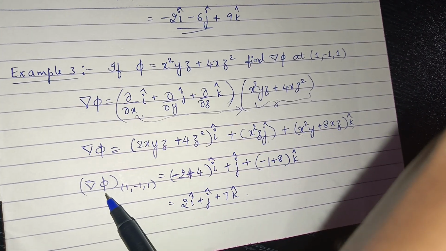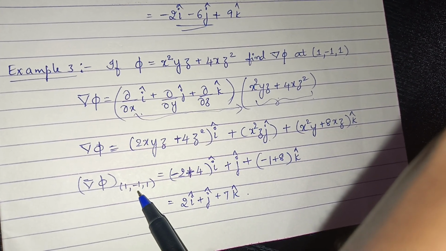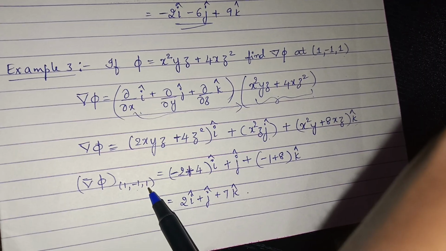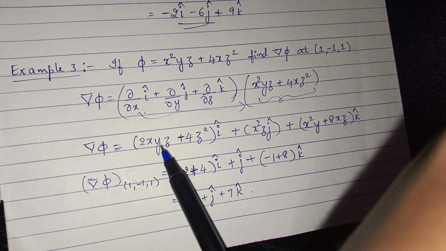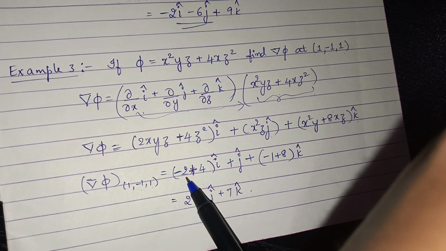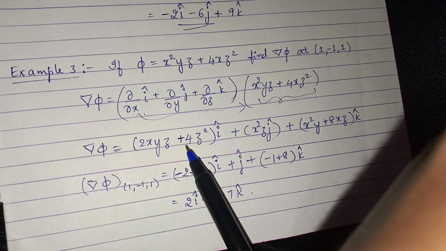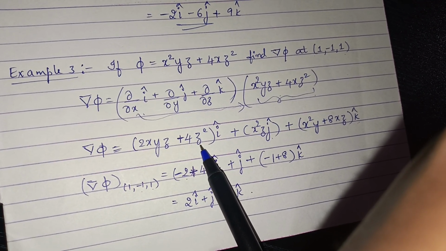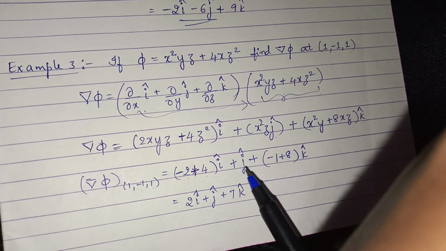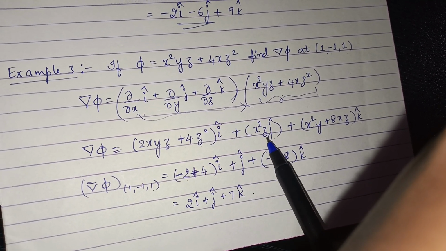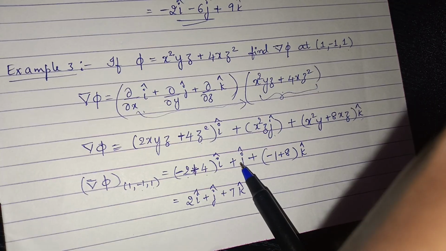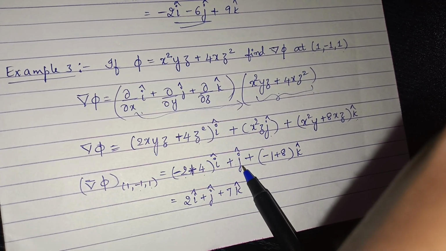So we need del phi at the point (1, -1, 1). Substituting, 2 into 1 into minus 1 into 1 gives minus 2. And 4 into z², which is 1², so 4 into 1 is 4, i. Plus here x is 1, z is 1, so 1 into 1 squared into 1 is 1, j.